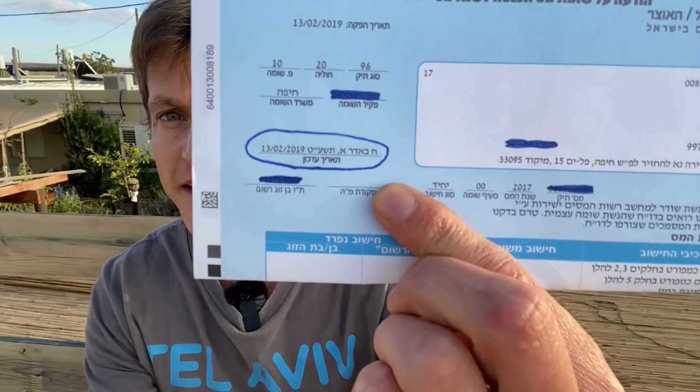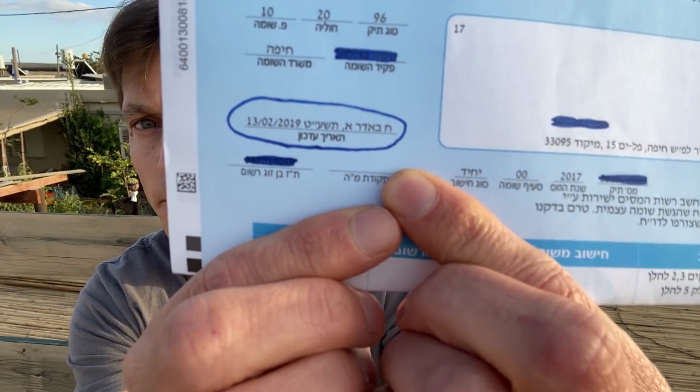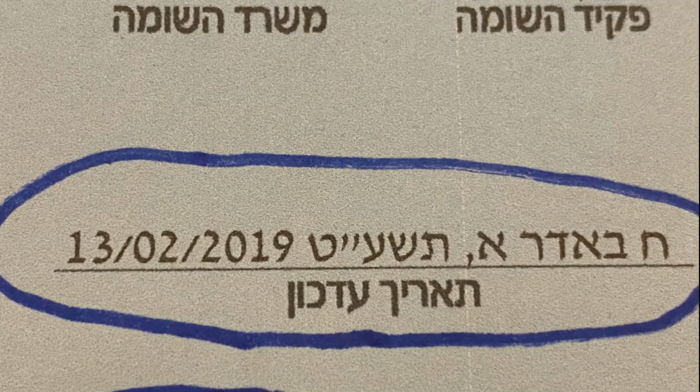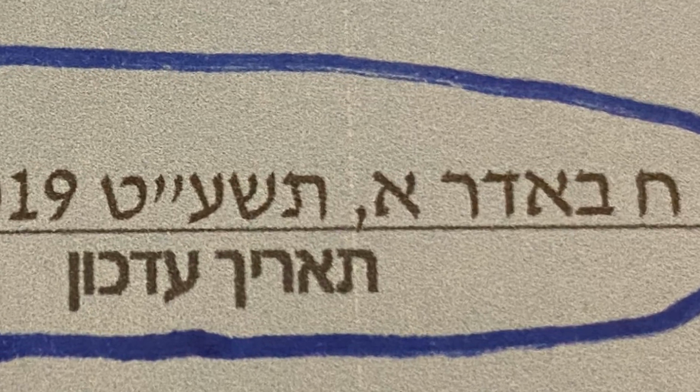A letter from the tax authorities. It is an old letter. You can see that it is dated from 2019. But where is the Jewish date? Where is the number 5,779? It is here, where you see the Hebrew script.